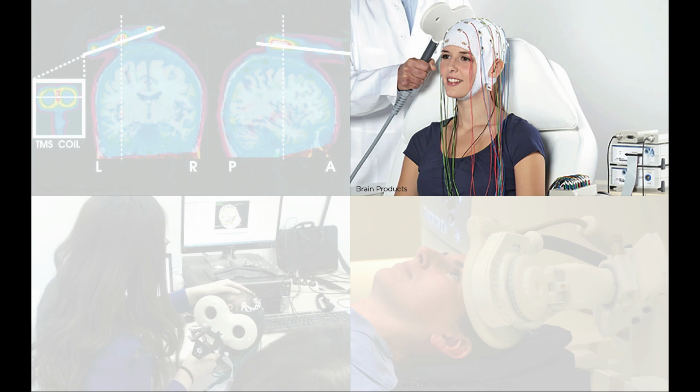And sometimes they use a sample and hold circuit to blank out the time period during the delivery of the TMS pulse so that the amplifier does not saturate. Those are some of the hardware implementations to try to get around this large TMS artifact problem.